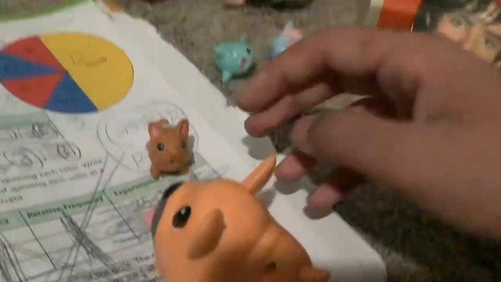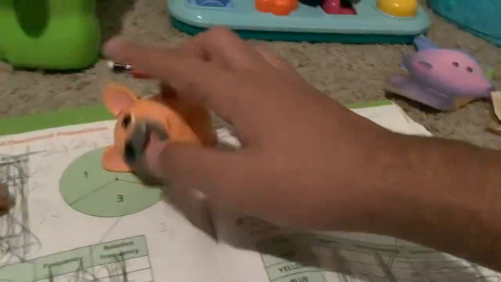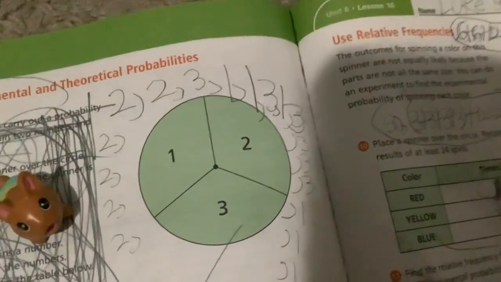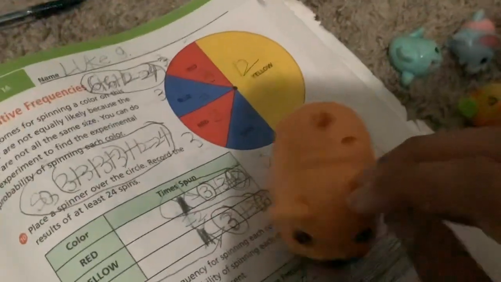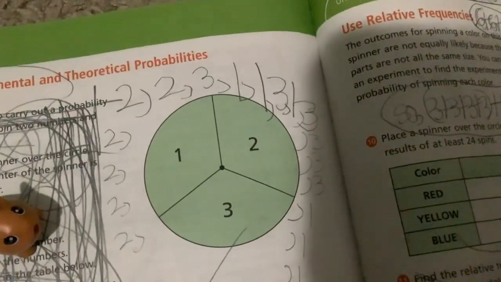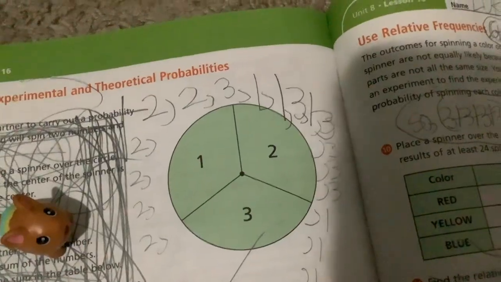Do you want to do another one? Do I ever? Yes! So, let me give you a hard one. Imagine you're spinning this wheel 900 times. 900 times? Yes. So, how many times will you spin 1, 2, and 3?